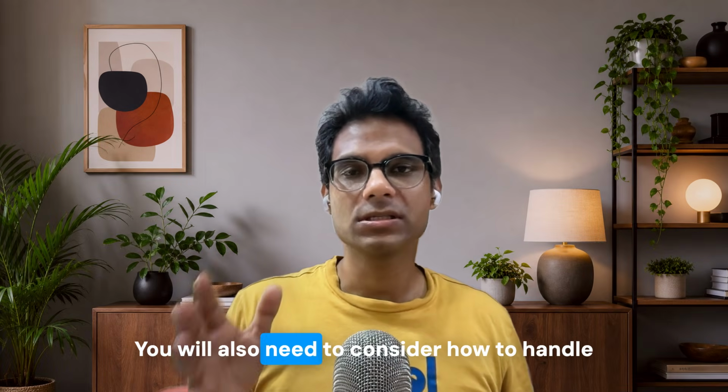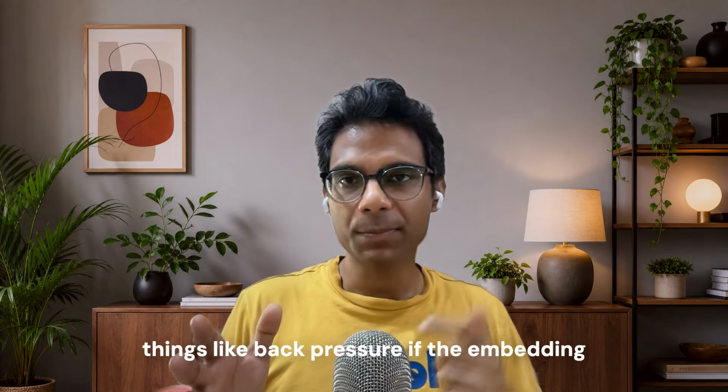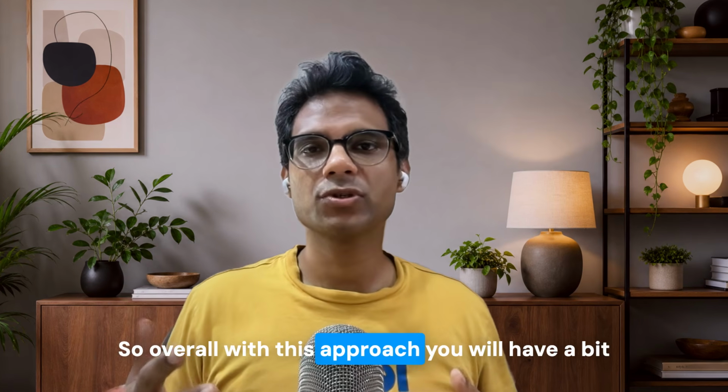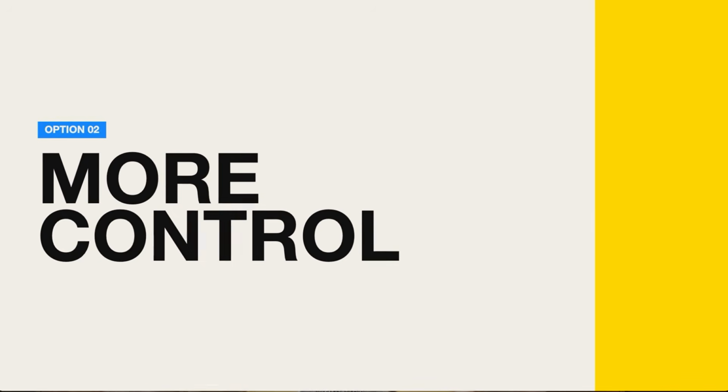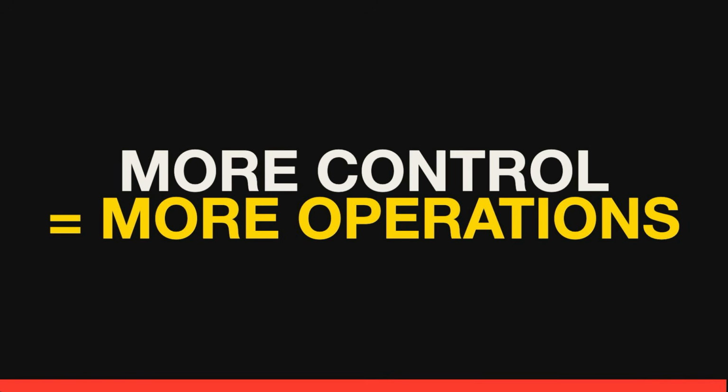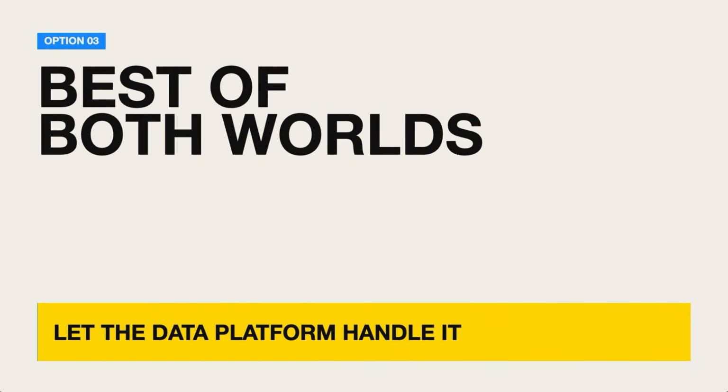You will also need to consider how to handle things like back pressure if the embedding model is slower than the rate of data change. So overall, with this approach, you will have a bit more control, but this comes at the cost of additional operational work.